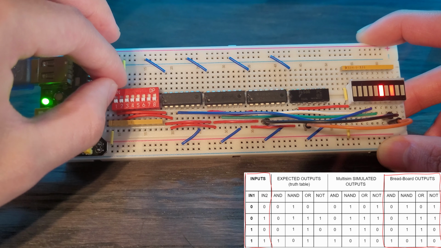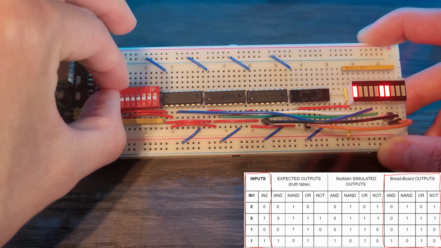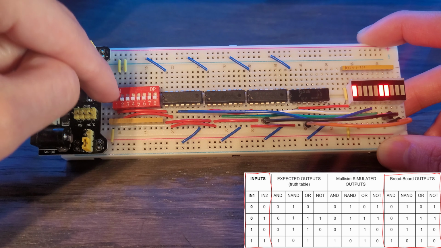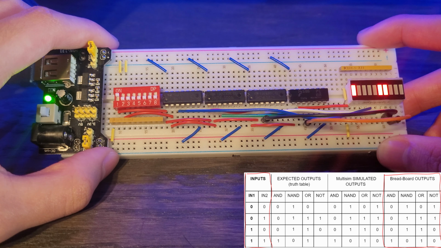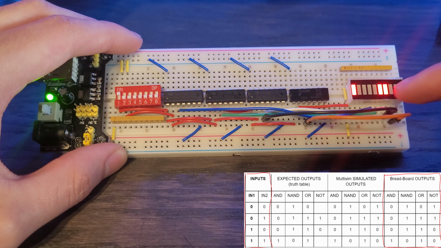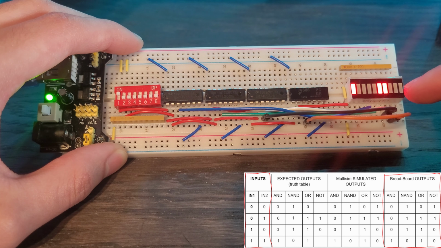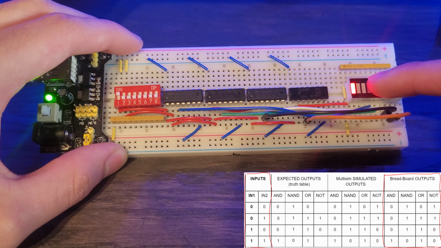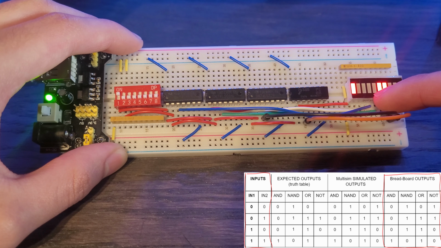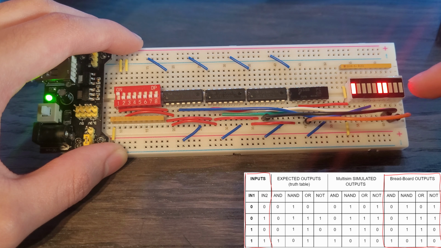Next, we're going to turn off the second one and turn on the first one. So if we do that, we are going to have 1, 0. If we have 1, 0, we can see that the first switch is going to light up, meaning that 1 is turned on. Then we are going to see that our NAND gate and our OR gate are going to turn on, and everything else is going to be off. So for our AND, it's 0, for NAND, it's 1, and for OR, it is 1, and then NOT is 0.